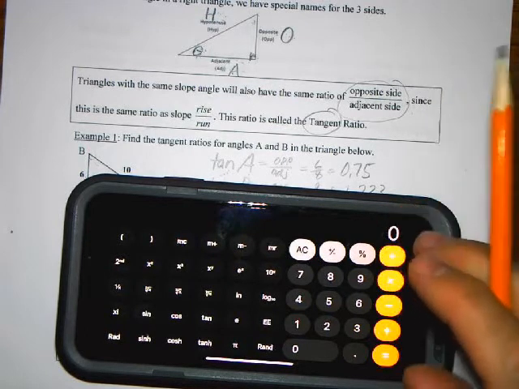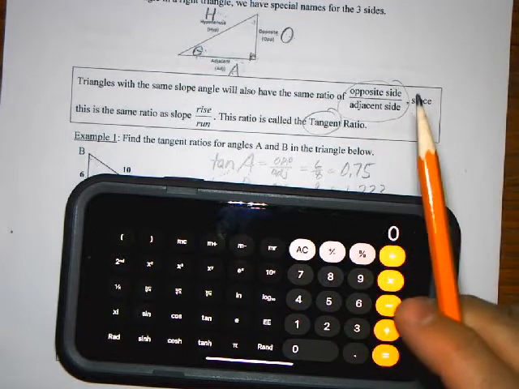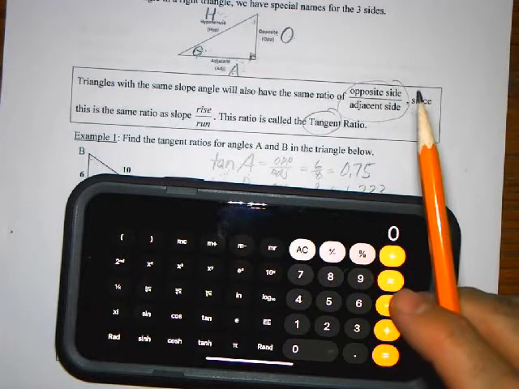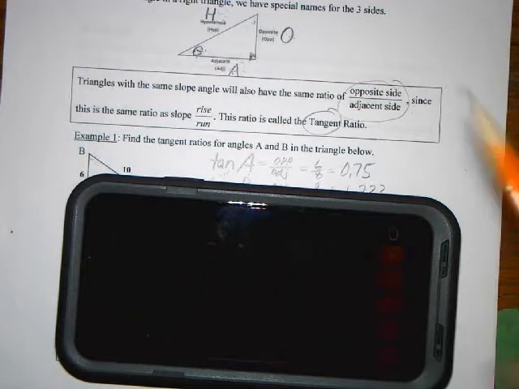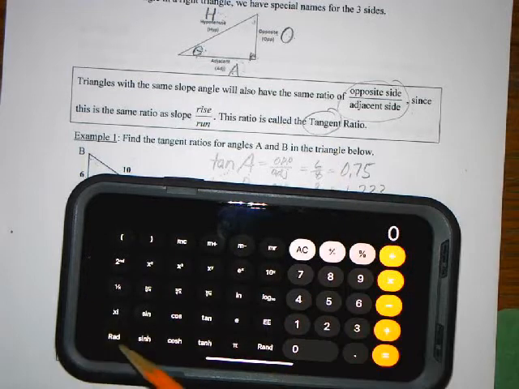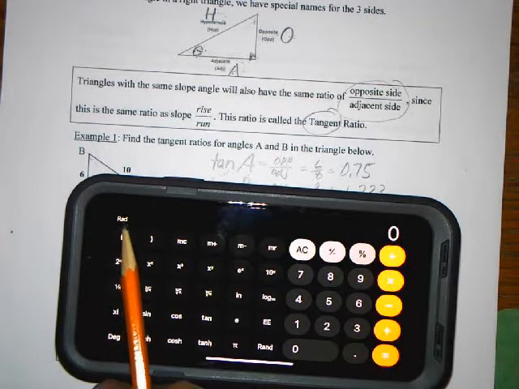But there's another unit we use in grade 12, and that's called radians. If you notice down here, I've got a button, rad, that stands for radians. If I push that, and everyone's calculator is going to be different, you can see a rad at the top or an R.